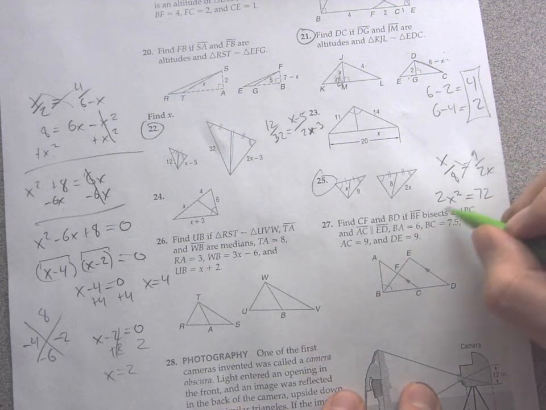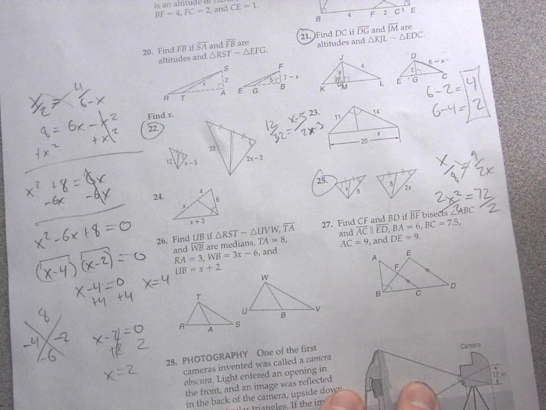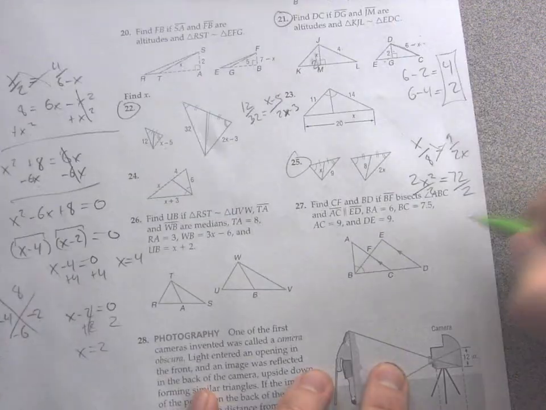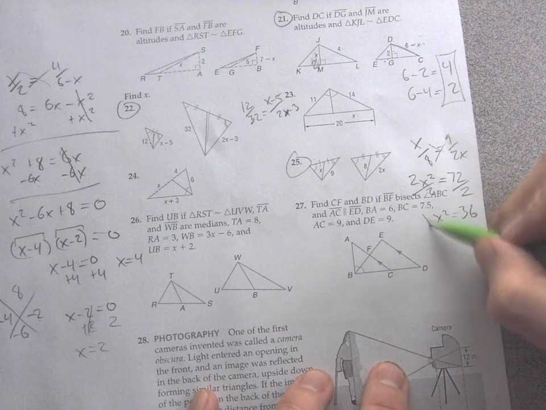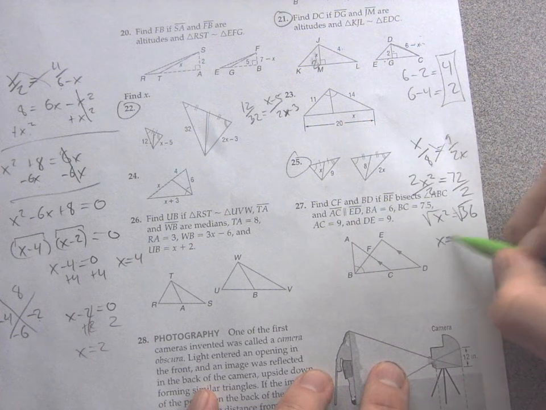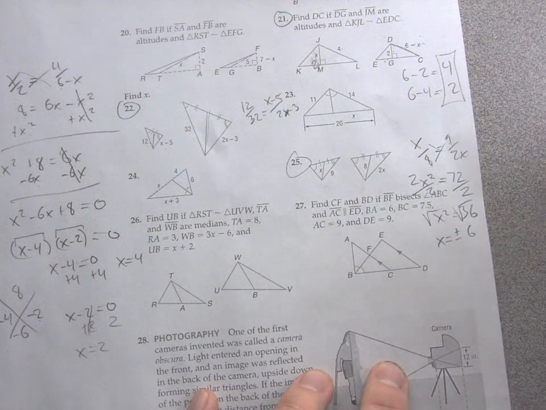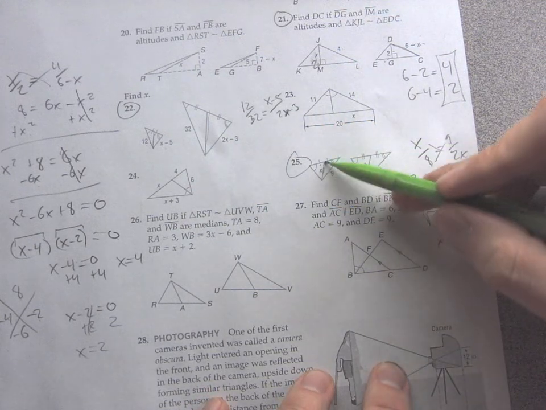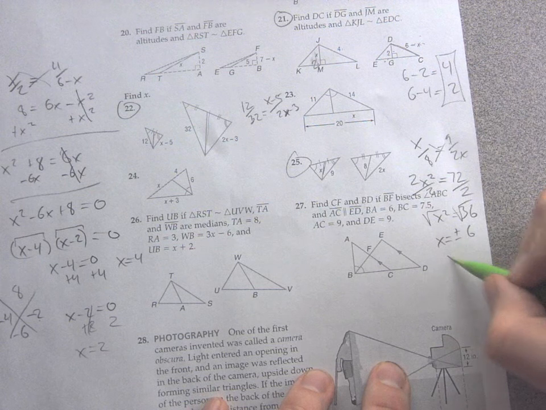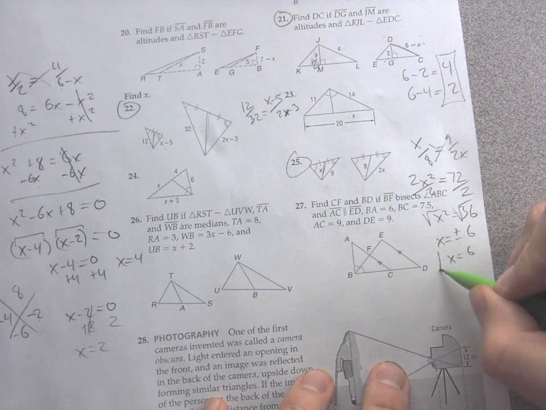It's not hard to isolate x, so I would probably divide both sides by 2. That gives you x squared equals 36. Take the square root of both sides, and you get x equals plus or minus 6. Now in this case, if you plug in a negative 6, that doesn't make sense for a length. So I'm going to go with x equals 6 in this case.